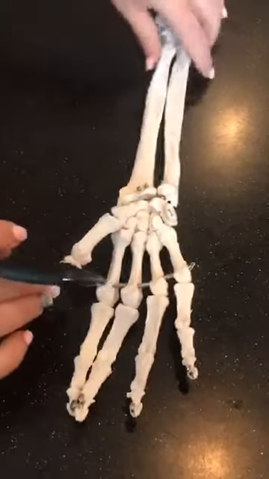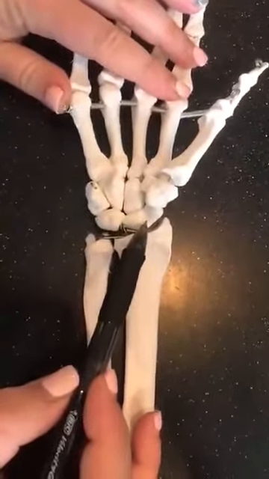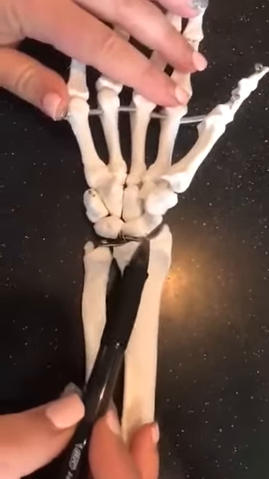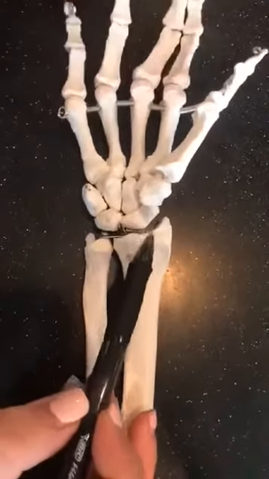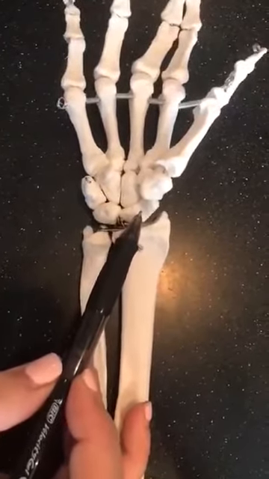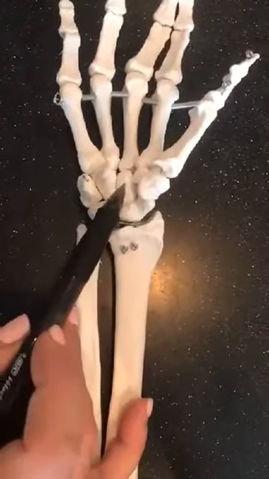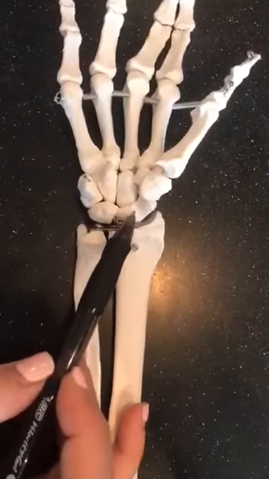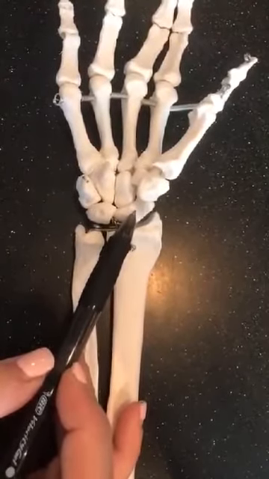All right, so now looking at the carpals, I'm going to flip this around. So this is number one right here, starting with the scaphoid. And we know that it is part of the wrist joint because it articulates with the radius. Also, it's important because it is the largest in the proximal row. It's not the largest of all because that's the capitate, but it is the largest in the proximal row. It is also the most commonly fractured carpal.